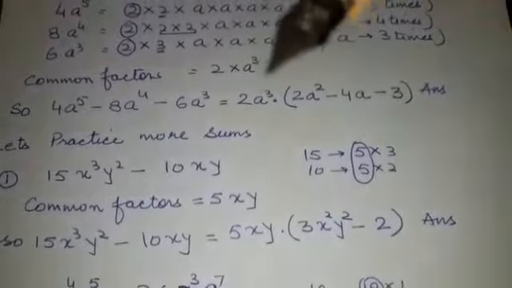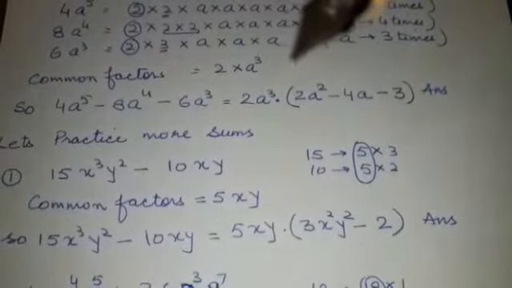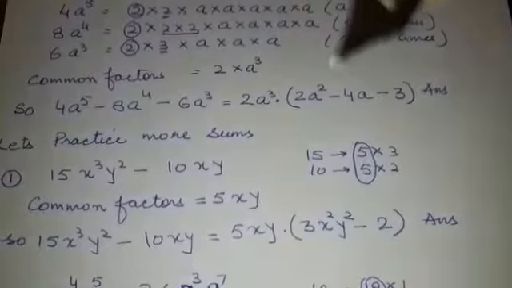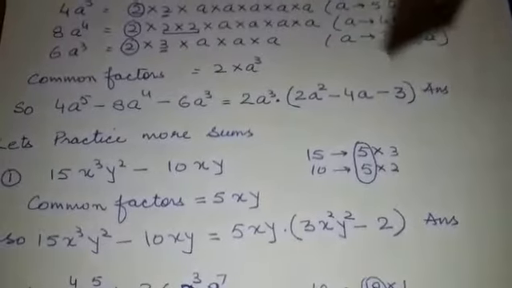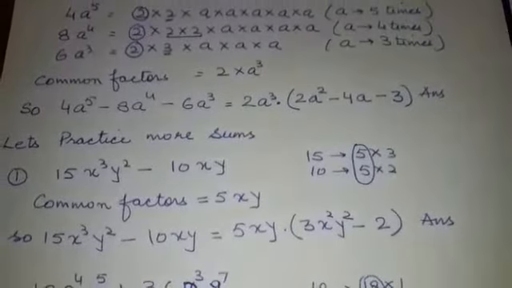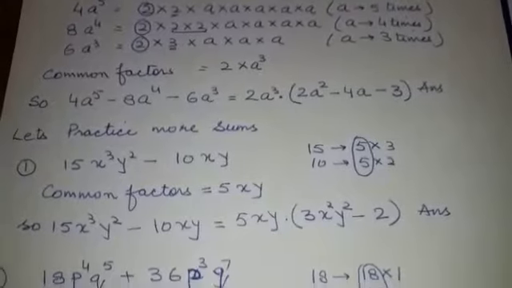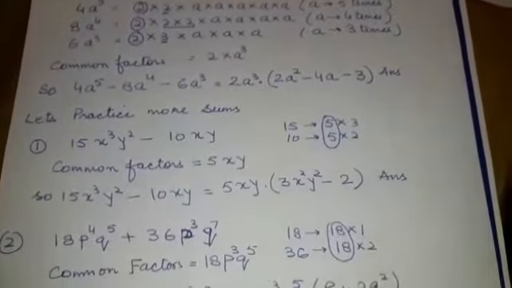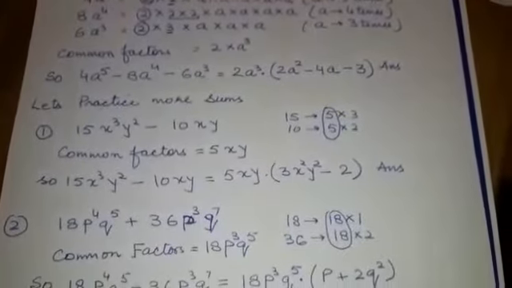A raised to the power 3 was taken out, so you are left with 2a square minus 4a minus 3. This is your answer.